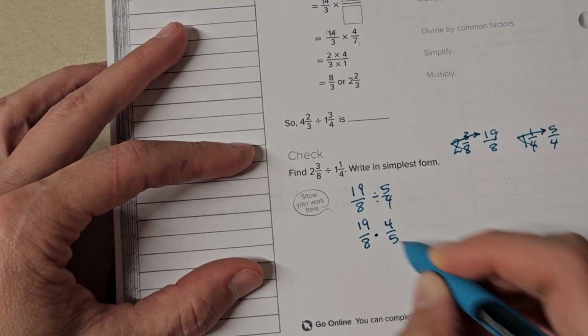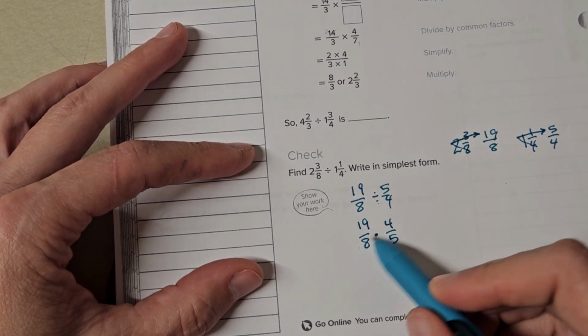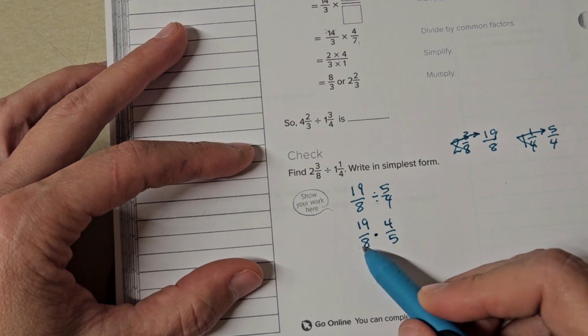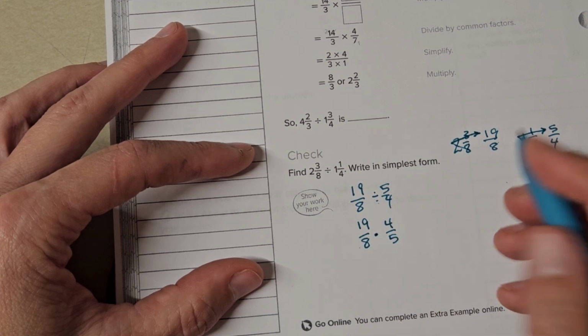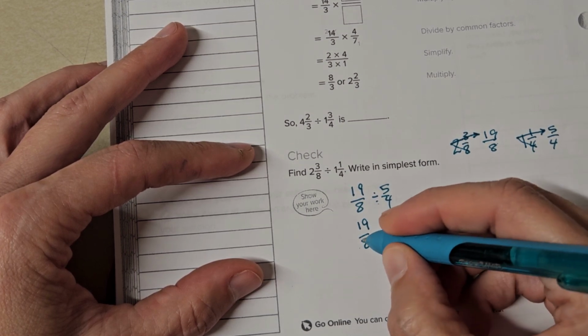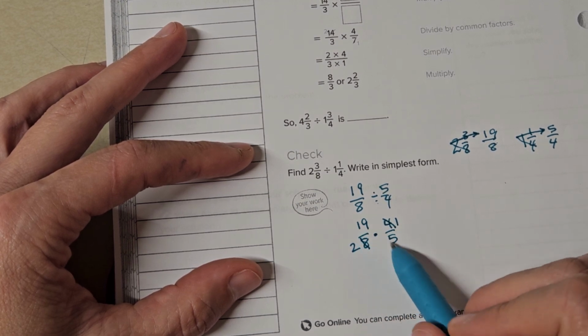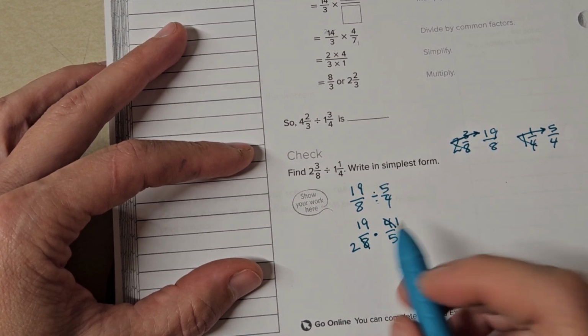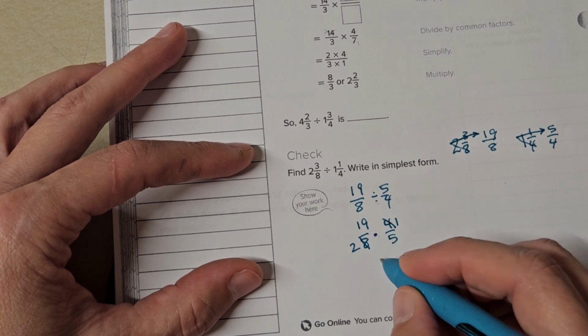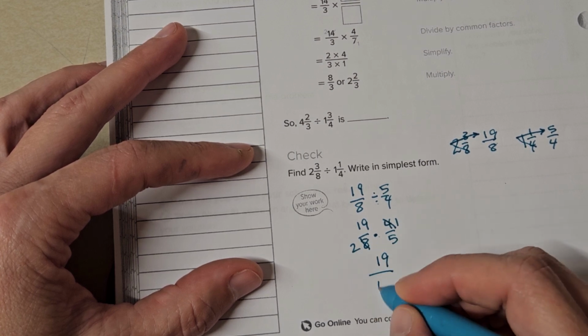Okay, and then remember, to divide fractions, keep the first one the same, then multiply by the reciprocal. And then we'll check for things they have in common. Do 8 and 4 have anything in common? A 2, but also a 4. 4 divided by 4 is 1. 8 divided by 4 is 2. Do 5 and 19 have anything in common? No, they're both primes. So now we can multiply. 19 times 1 is 19. 2 times 5 is 10.